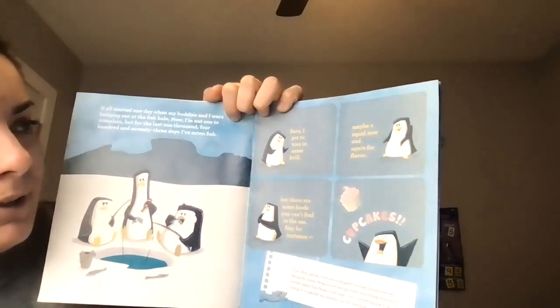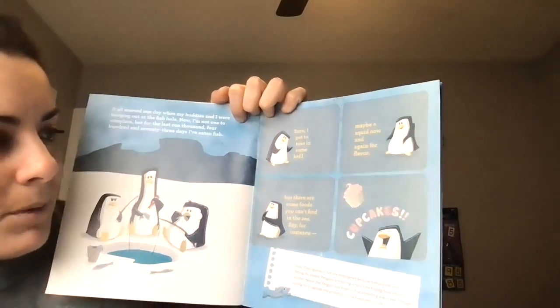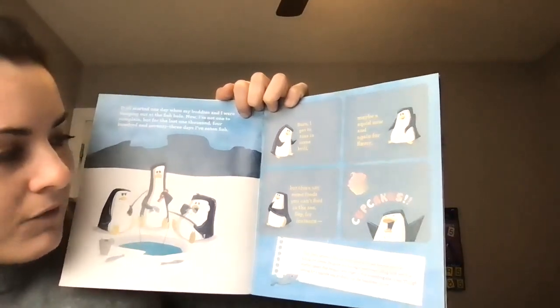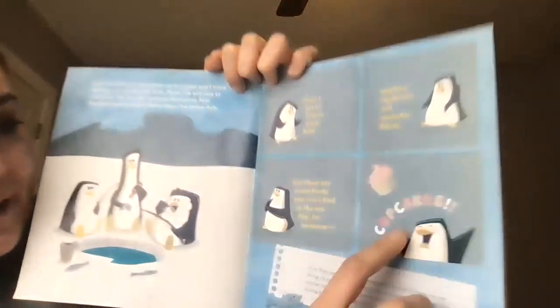Sure, I get to toss in some krill, maybe a squid now and again for flavor, but there are some foods you can't find in the sea. Say, for instance, cupcakes. Cupcakes.